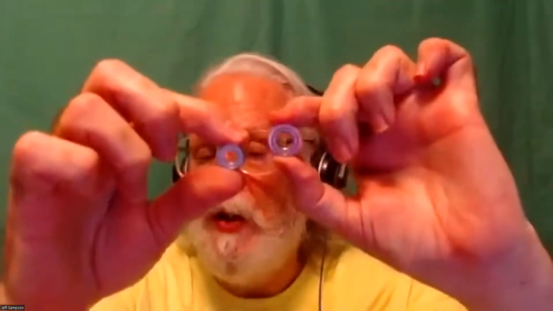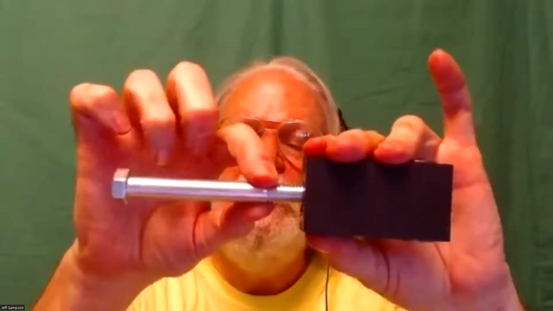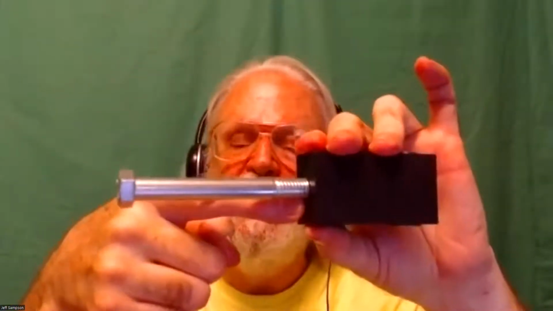So if I get a smaller block of plastic, smaller bearings, and then the smaller wheels would probably have a smaller hole here, it's just a matter of figuring out what bolt fits through and then drill and tap this hole for whatever that is. So I can make a smaller version of this.